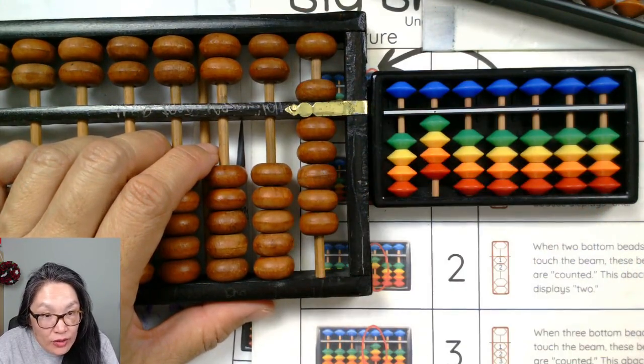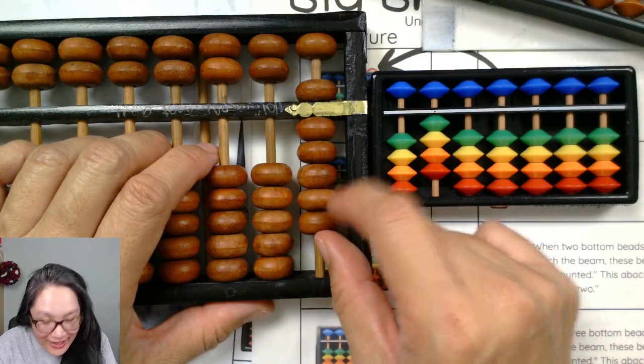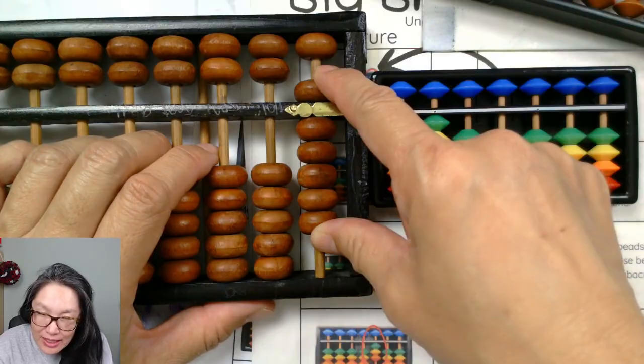Thank you so much, Owen, for your emojis, your stickers.